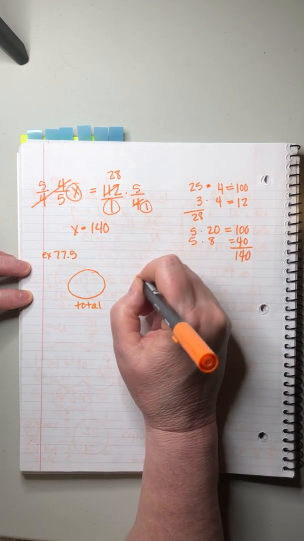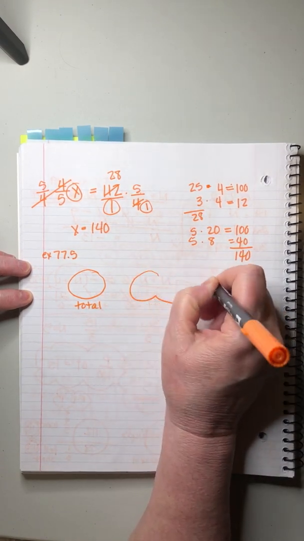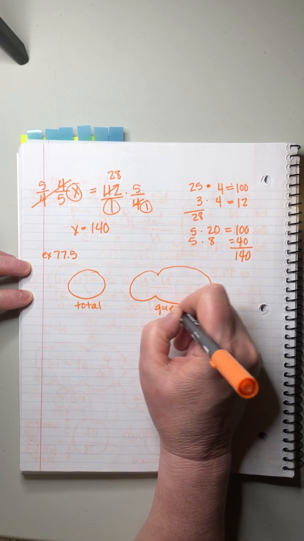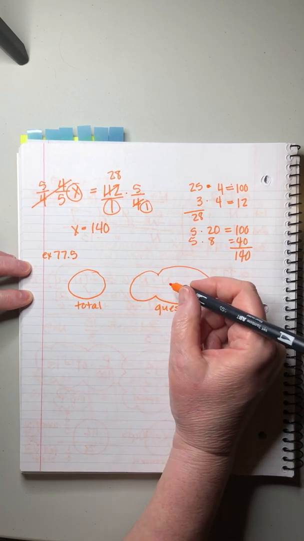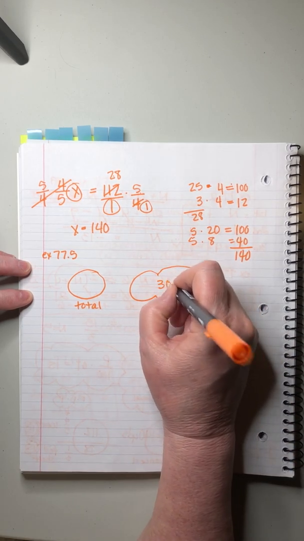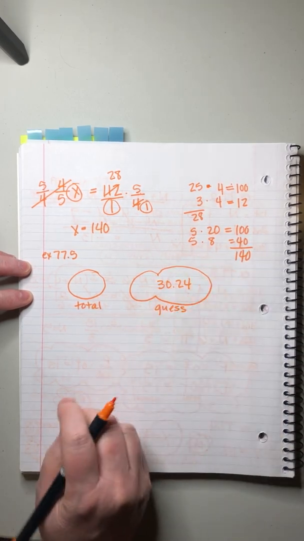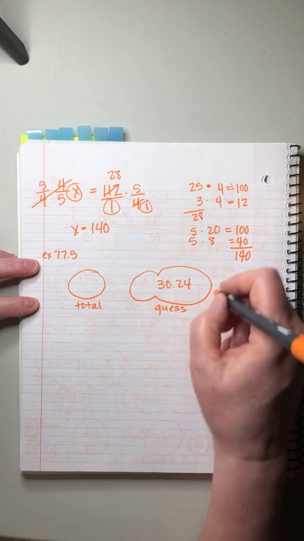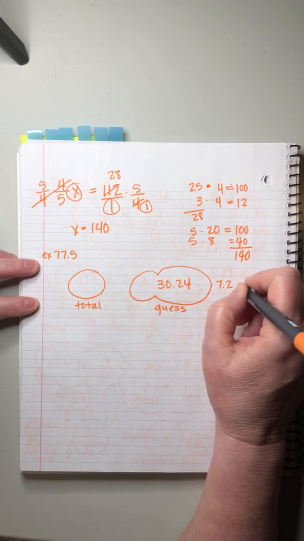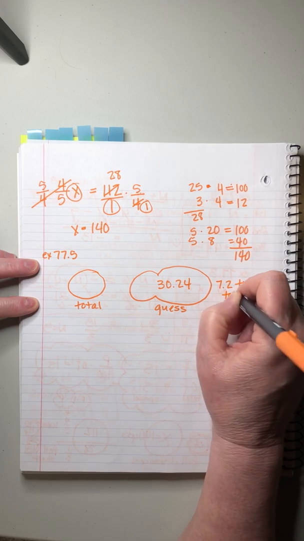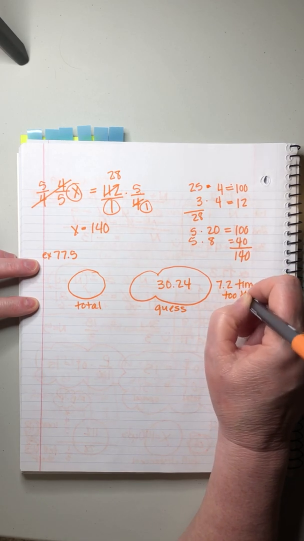And our friend Maccabee, his guess was too big. He guessed 30.24. And this was 7.2 times too big. Whoops.